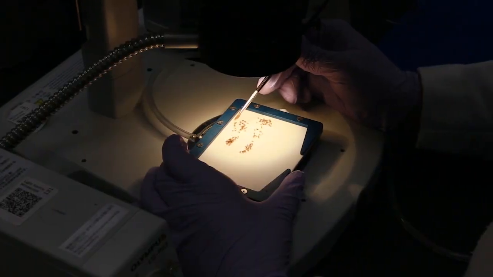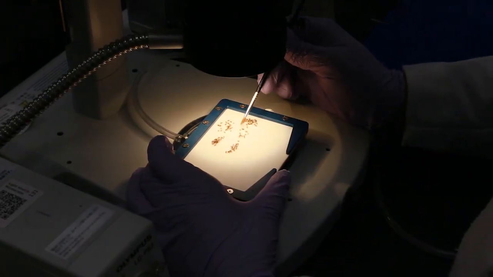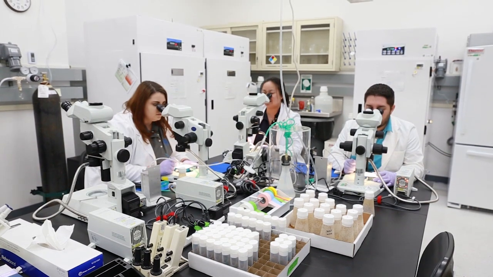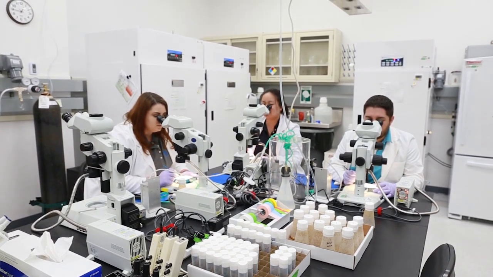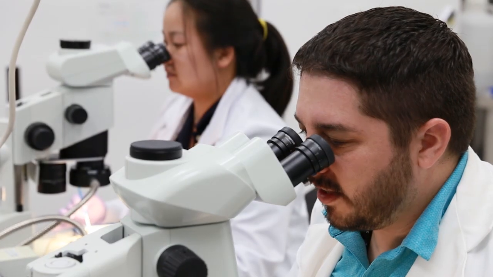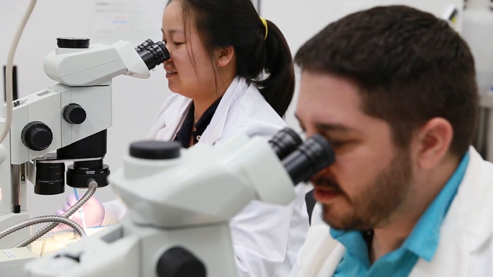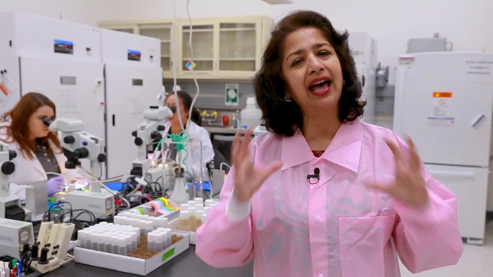The genetic makeup of the fruit fly is actually very similar to humans. If you took the human genome and you looked at all the genes that you know are important for function, in that category, in that library of genes, there's 75% similarity between the human genes and the fruit fly genes.